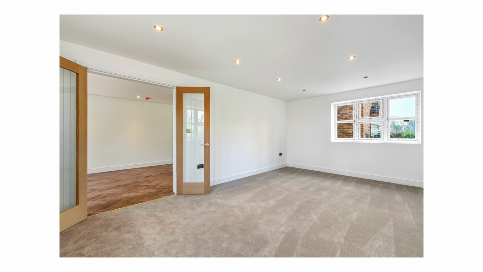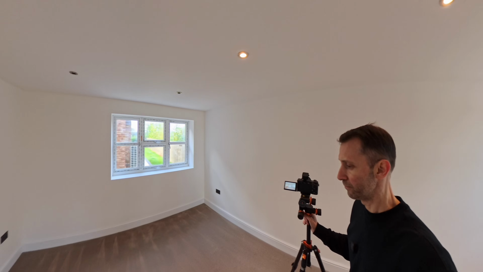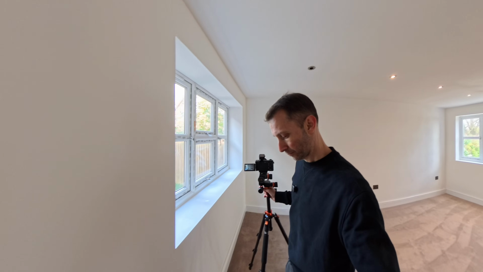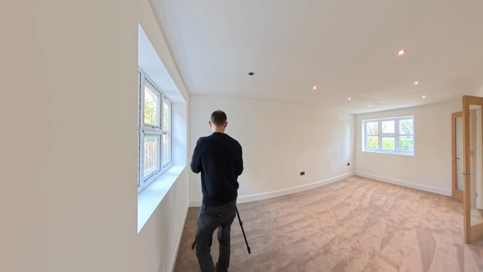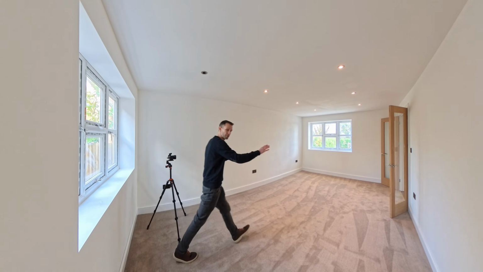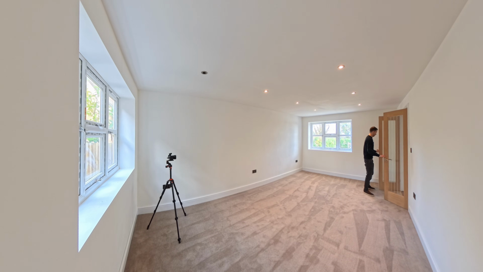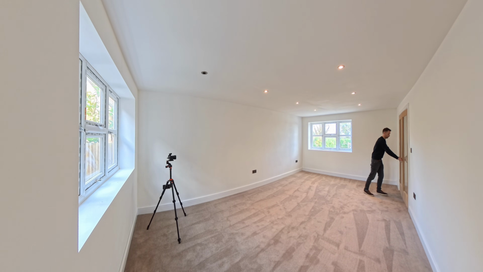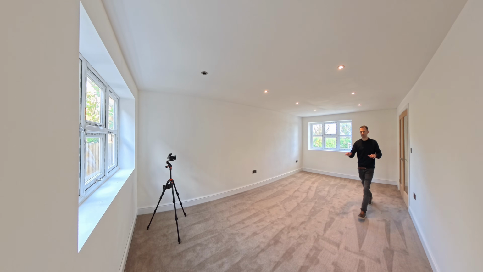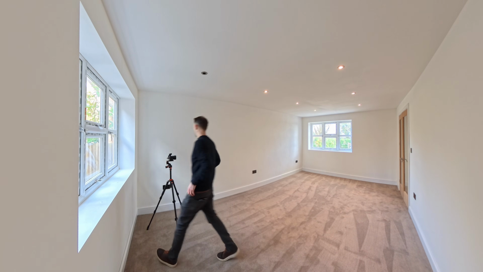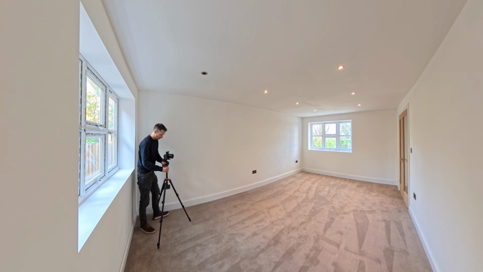Great, and then we'll just get one from the other side of the room as well. Just going to shut these doors now because they open into the room. And then we'll just finish off, do a last shot on here. And then that's pretty much the ground floor done, I think.